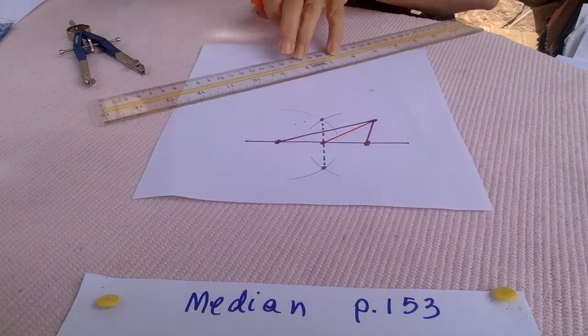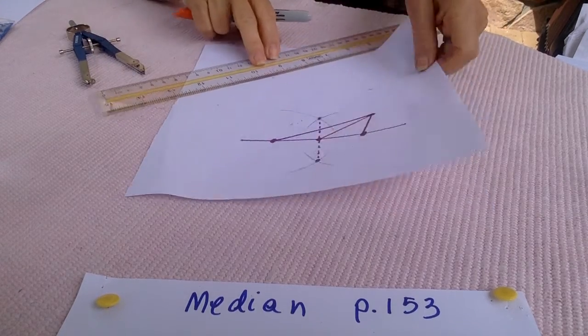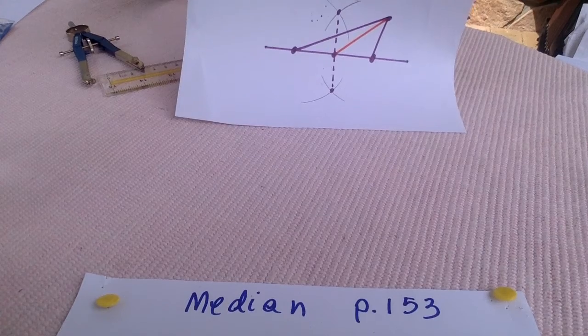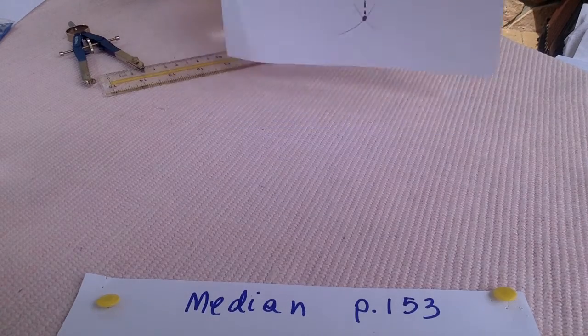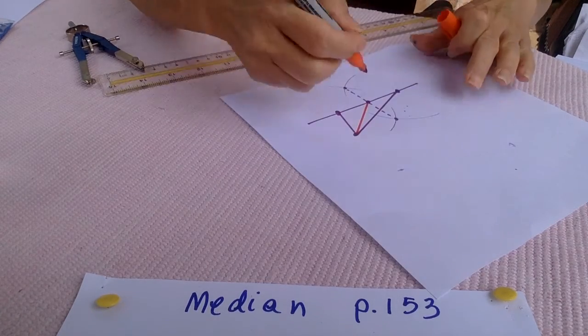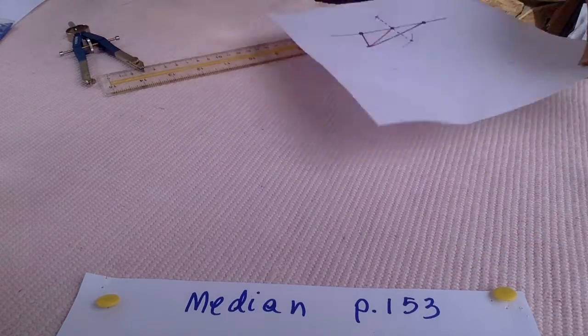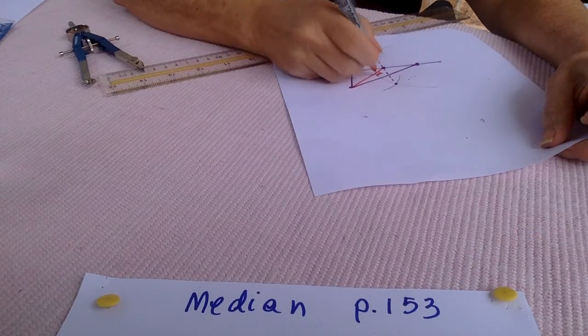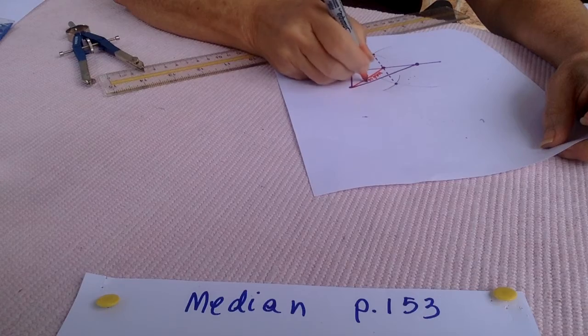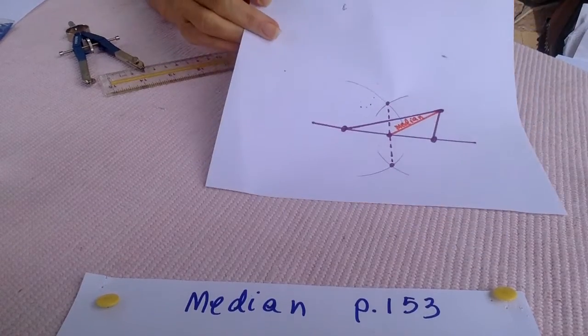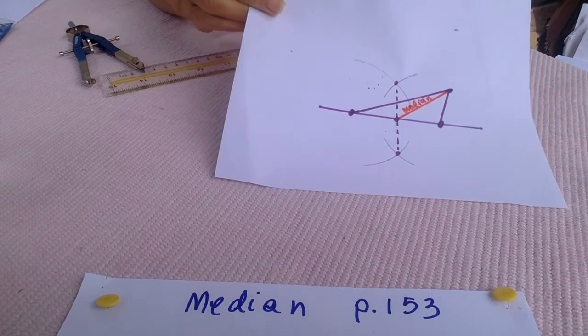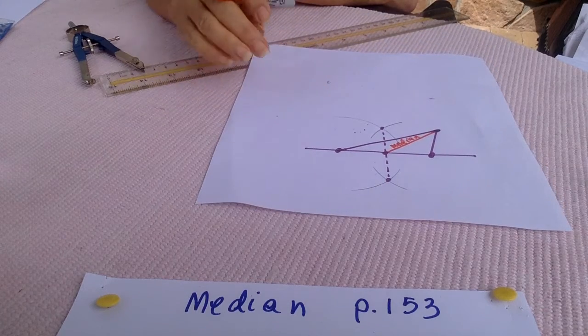Okay. And that, my friends, is the median of this triangle. That is a median. I'm going to write that down up here. Median. Okay. All right. That's the median.